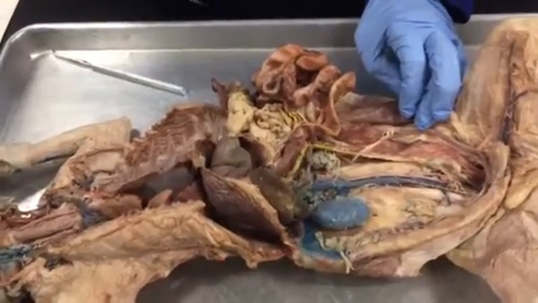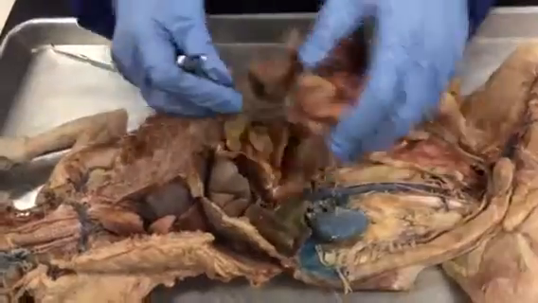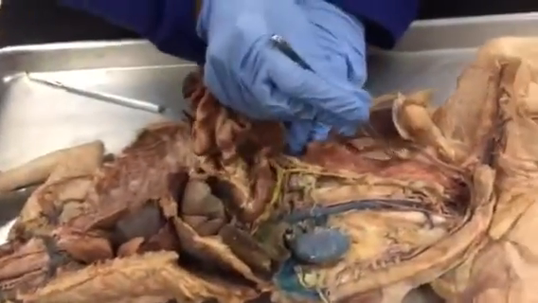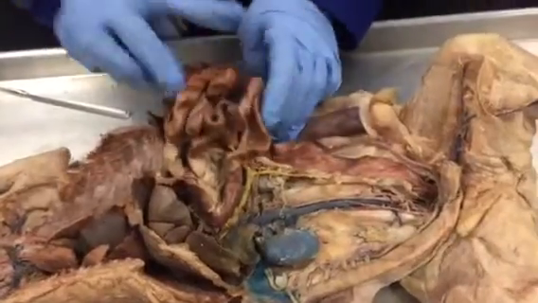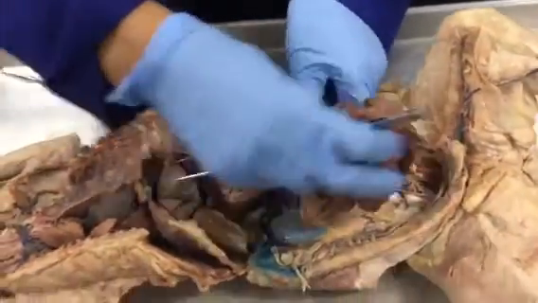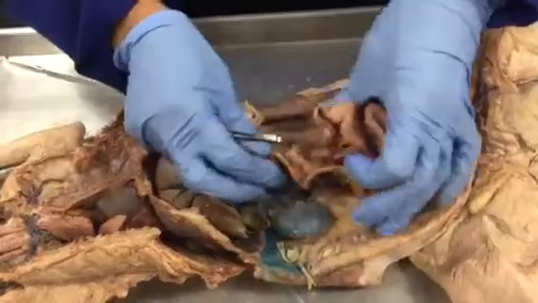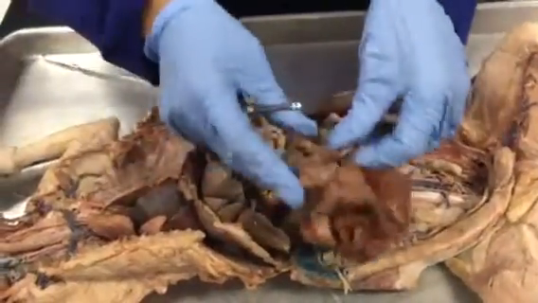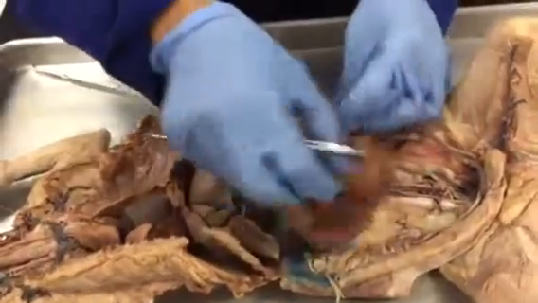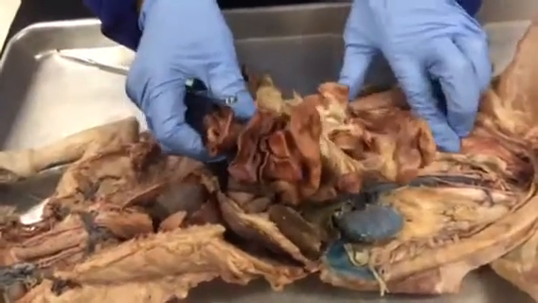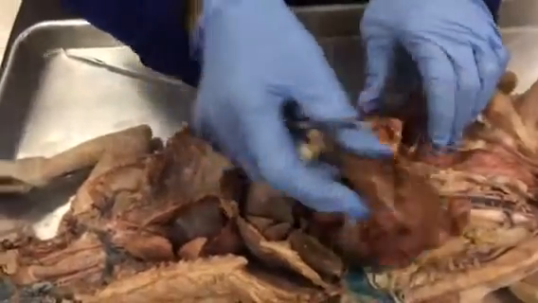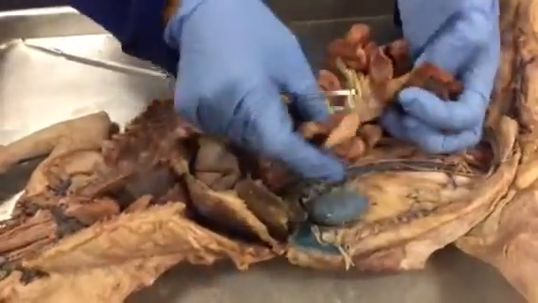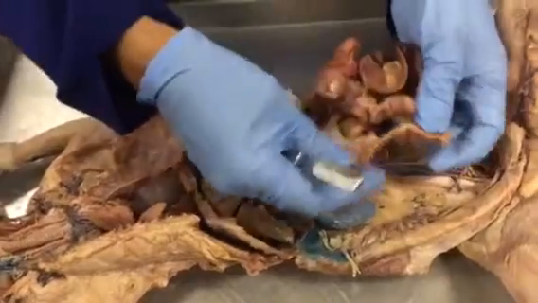Large intestine. So for the large intestine, first I will show you. See, this is the descending colon. This is the large intestine. So here is the large intestine, and then the cecum. The cecum is where the ileum connects to the ascending colon.